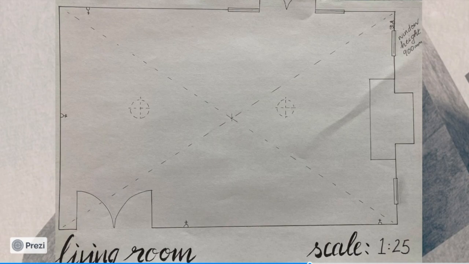Finally, add in any light pendants and radiators, as these will have a bearing on where furniture will be placed too. On this drawing, the light pendants are the dotted circles with a cross in them.